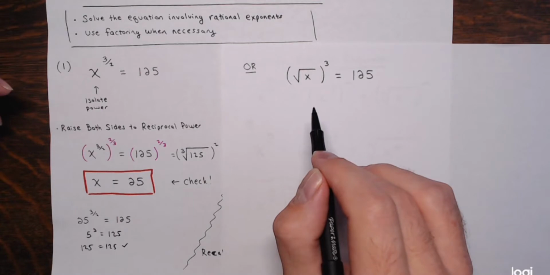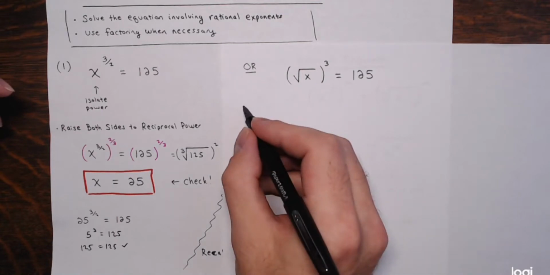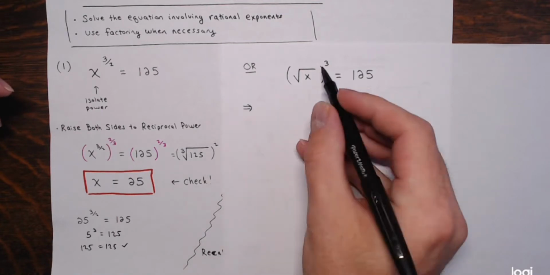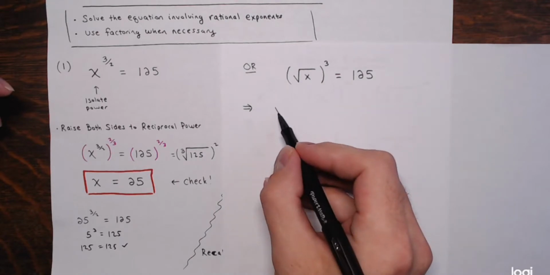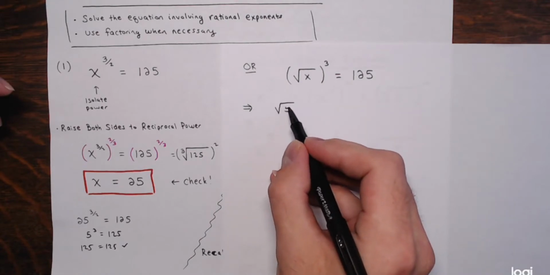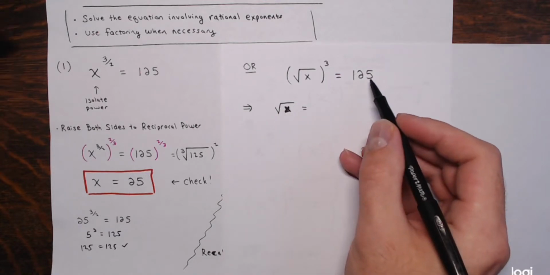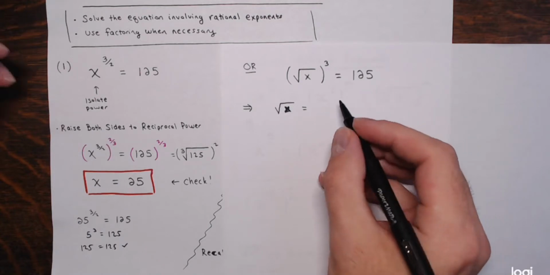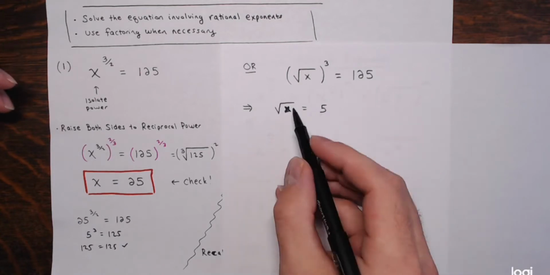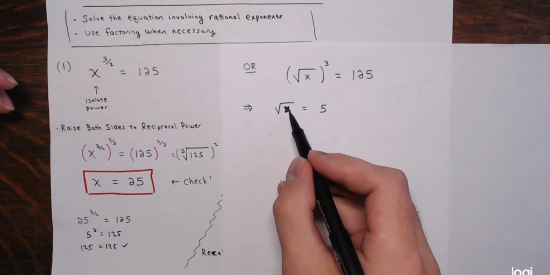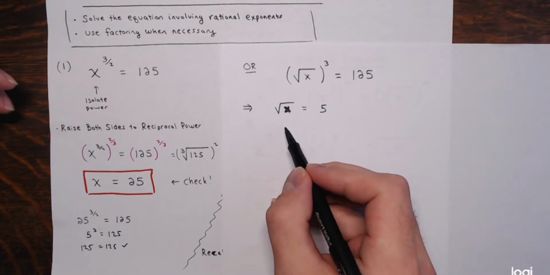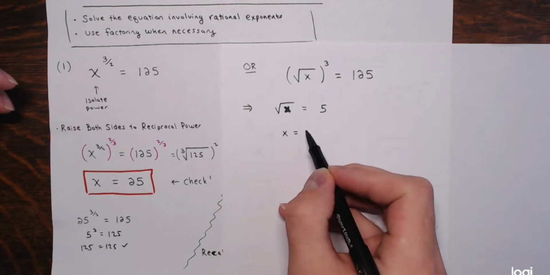It's not like an even power. So basically take the cube root of both sides, then the square root of x must be equal to the cube root of 125, the real cube root, which is 5, and then I would square both sides. Then we would square both sides, get x equals 5 squared, x equals 25.